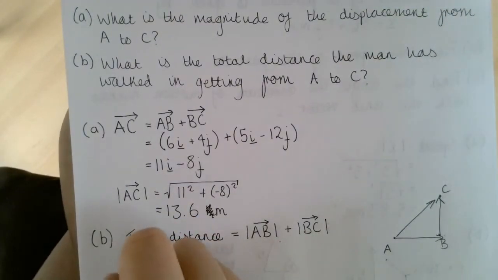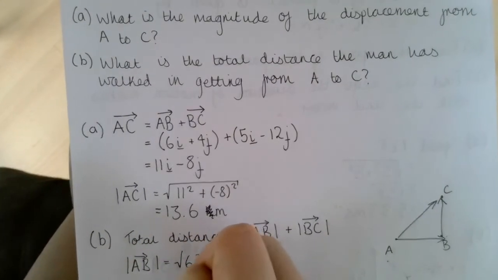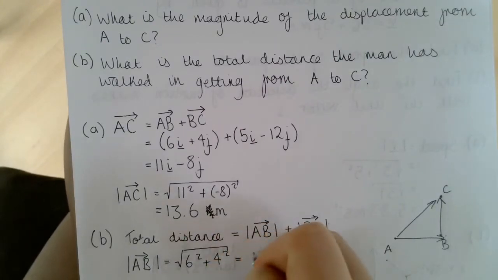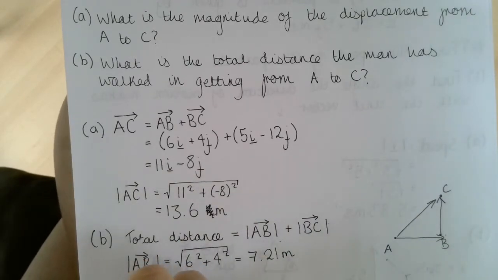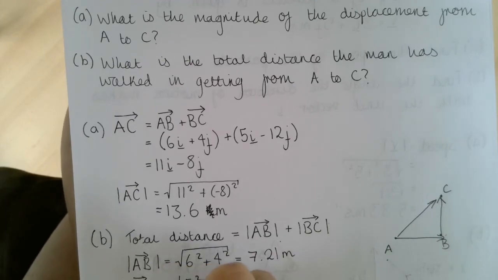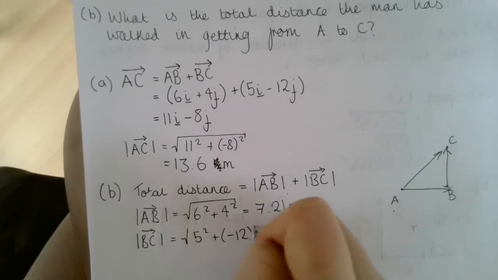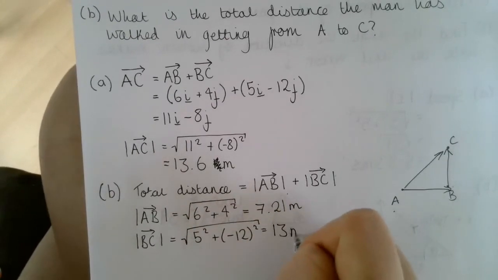So the magnitude of the distance AB, we've got the square root of 6 squared plus 4 squared, which is 7.21 metres. And the distance from B to C, we've got 5 squared plus negative 12 squared, which is equal to 13 metres.